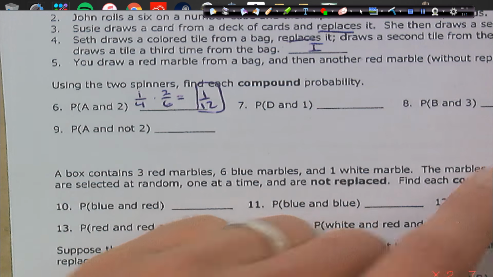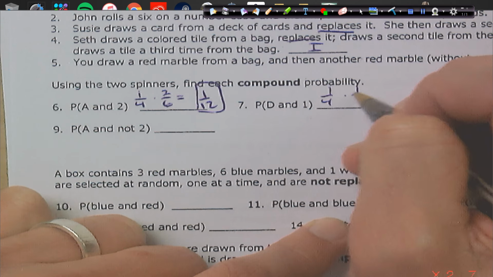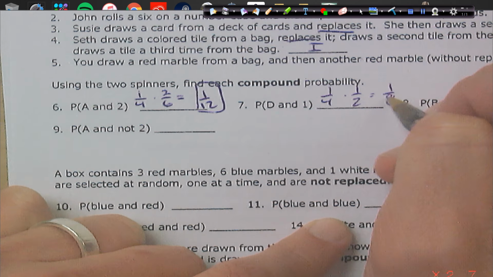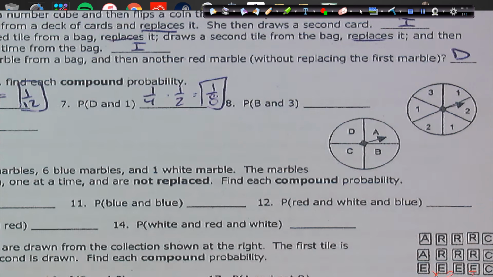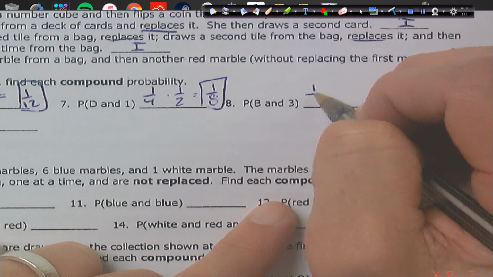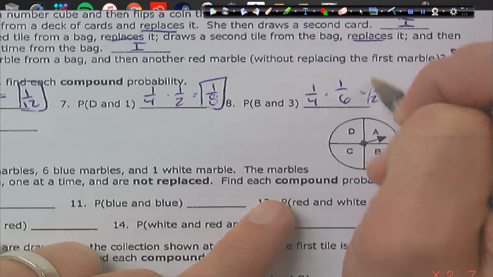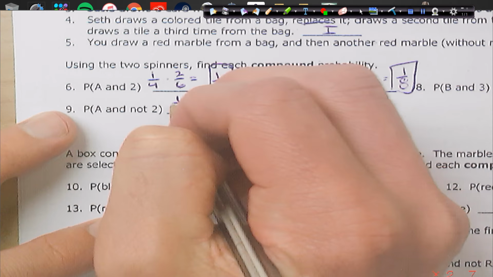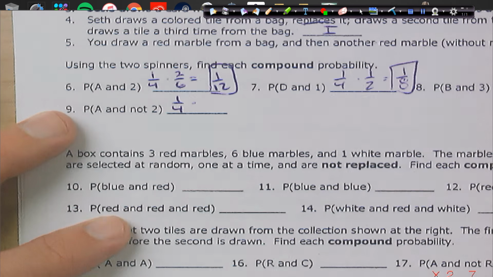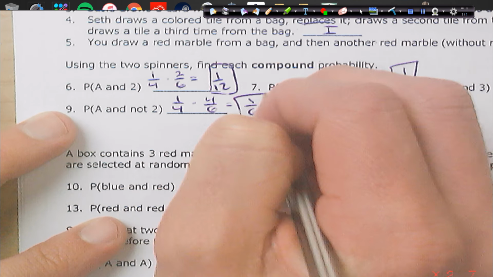Probability of getting D, 1 out of 4, and a 1 is going to be 3 out of 6, or 1/2. So we get 1/8. Probability of getting a B or a 3: there's only one 3 and there's one B, so 1 out of 4 times 1 out of 6, so that's 1 out of 24. Probability of A and not 2: probability of A is 1 out of 4, probability of not 2 would be 4 out of 6, so we end up with 1/6.